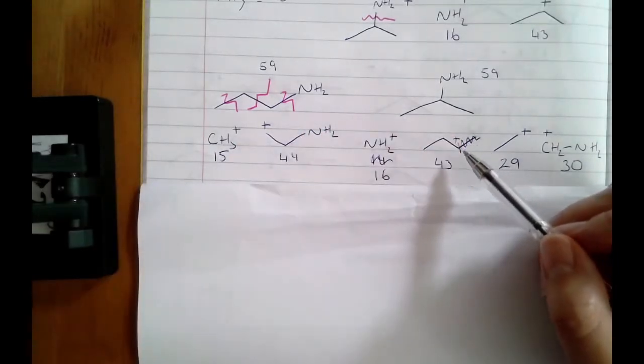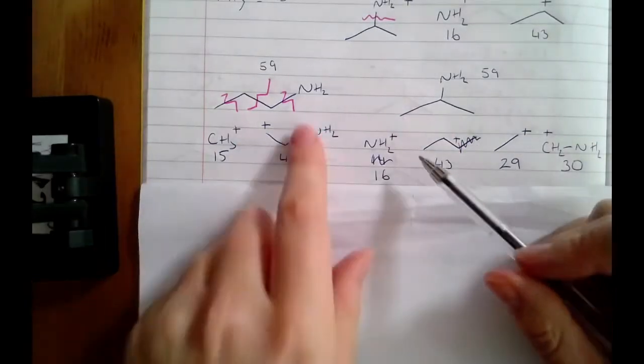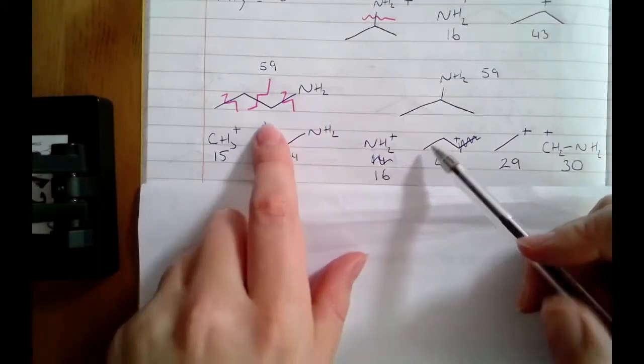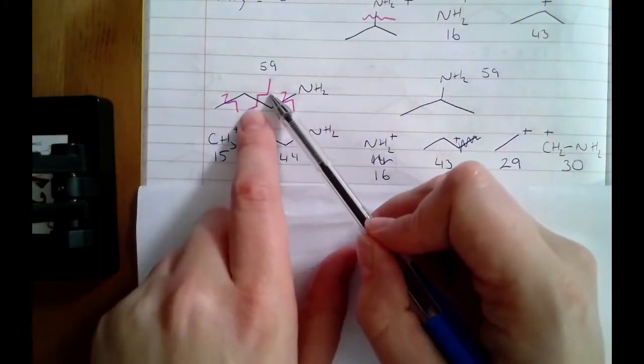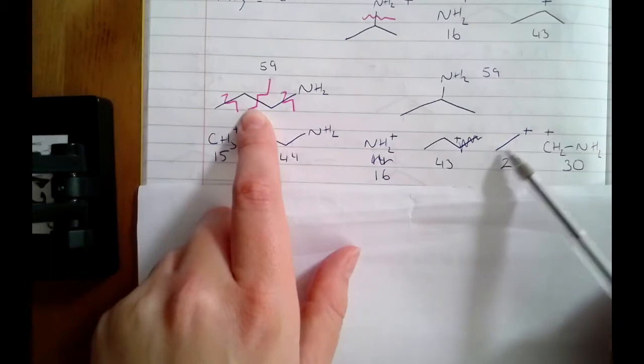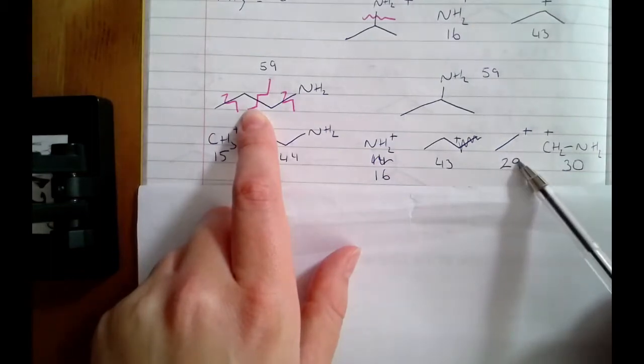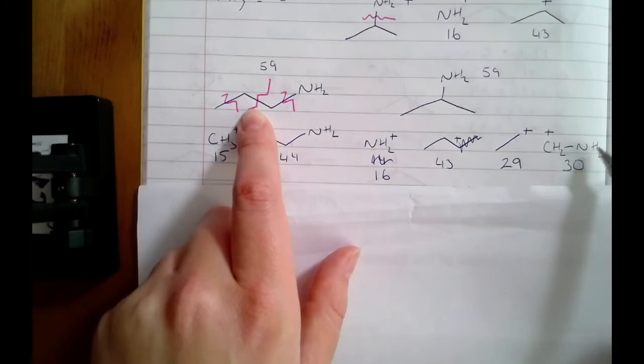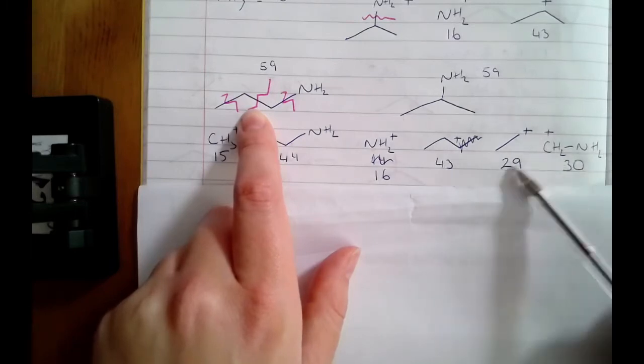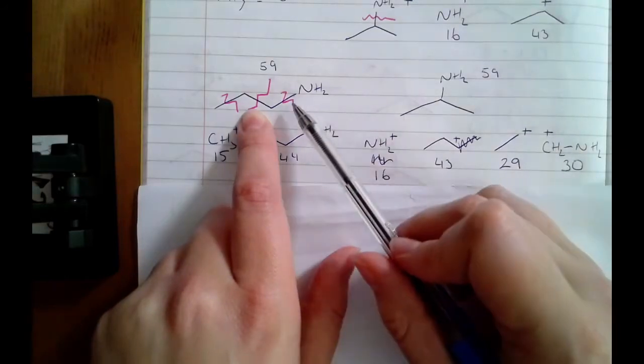However, you are also asked for a peak that is unique to 1-aminopropane. If I break this middle bond here, I end up with a C2H5, which has a mass of 29, and I end up with a CH2NH2 with a mass of 30. These 2 peaks are unique to 1-aminopropane.